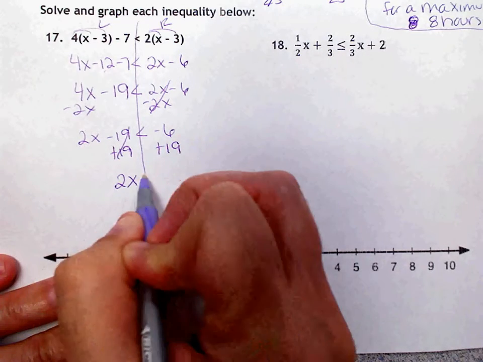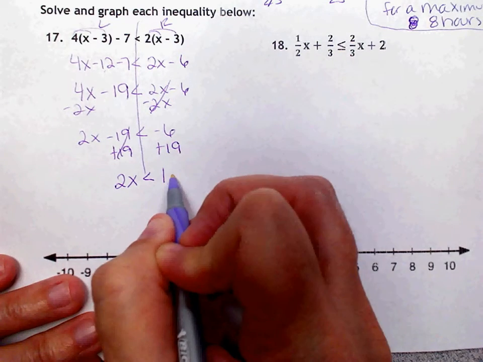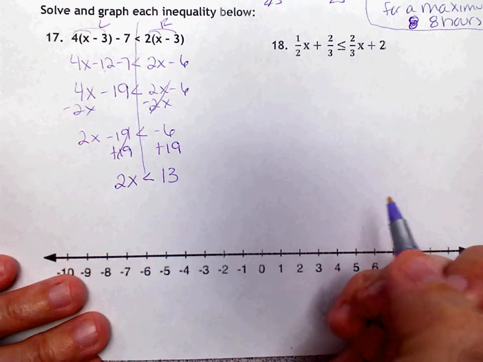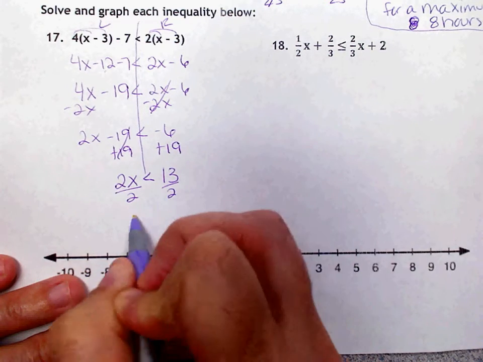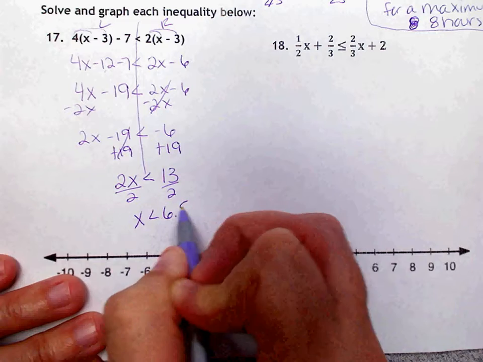So 2x is less than 13, and then we divide by 2. So x is less than 6.5.